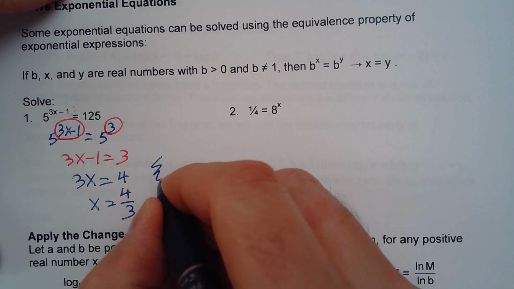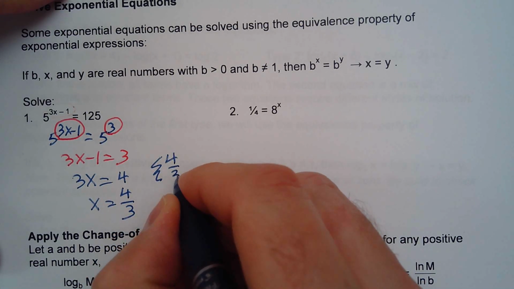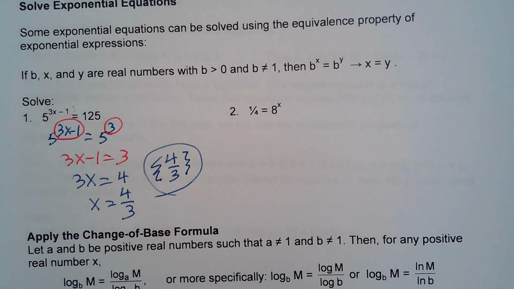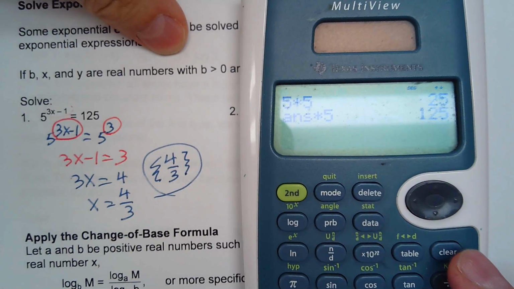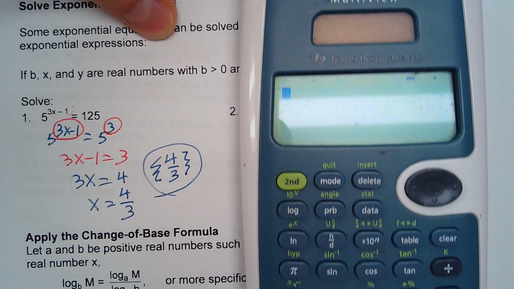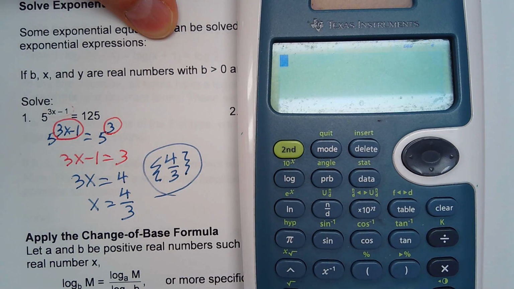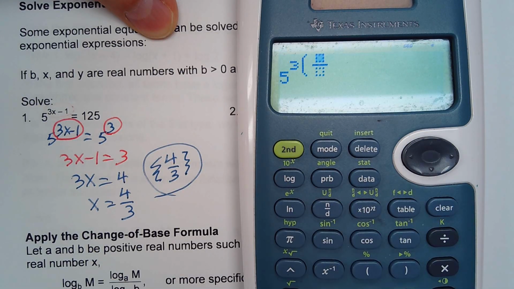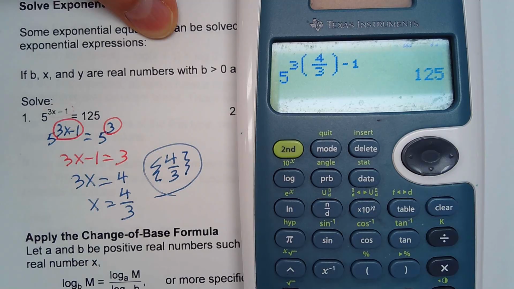And so that's my answer. Now, nice thing, since exponential functions' domain is all real numbers, I don't need to check this. I could go here and do 5 caret 3 parentheses, fraction key 4/3, close parentheses, minus 1. Hit enter. It does give me 125.